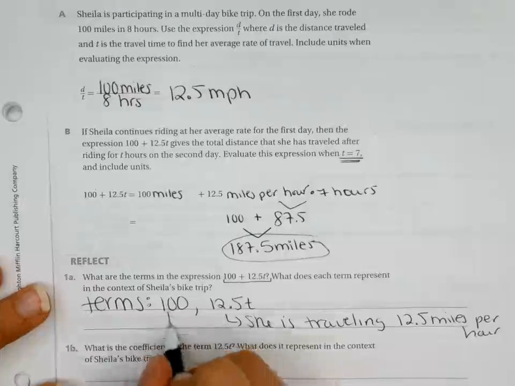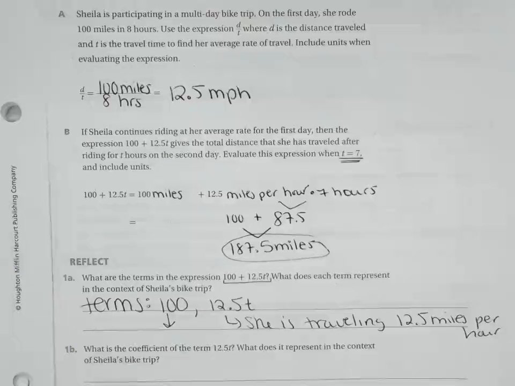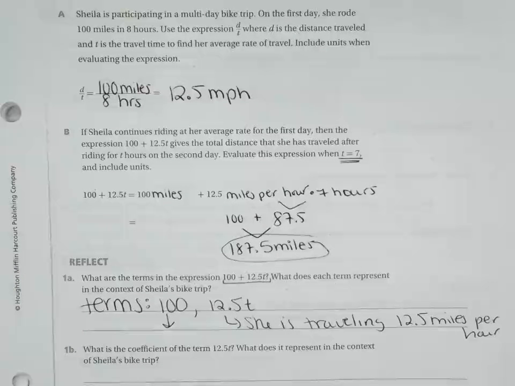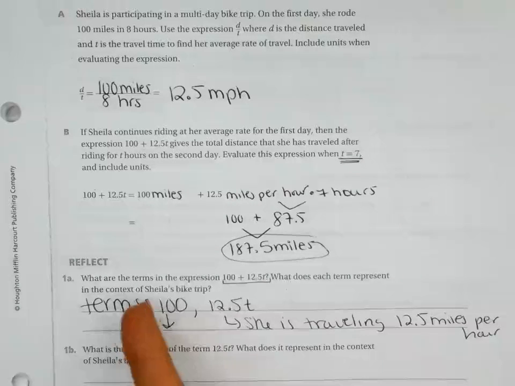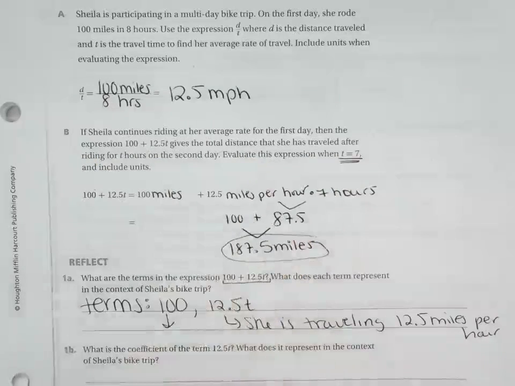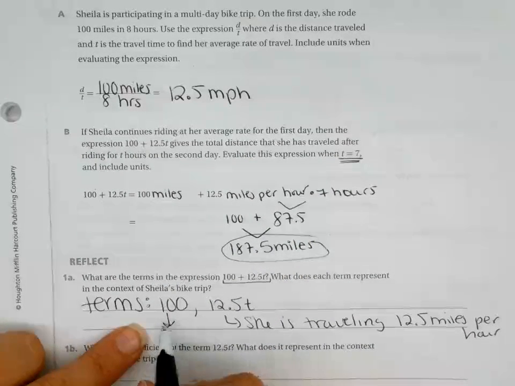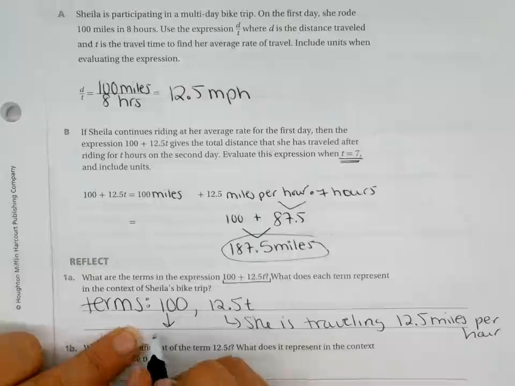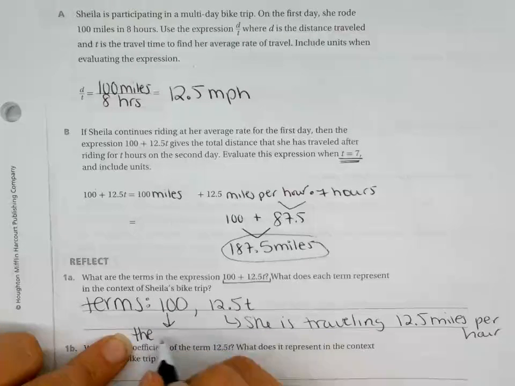And then the 100 is what? The 100 miles that she already went, right? Because the equation is based on how far she's traveled altogether. So the 100 miles is the miles that she already went. So 100 is the distance she already traveled.